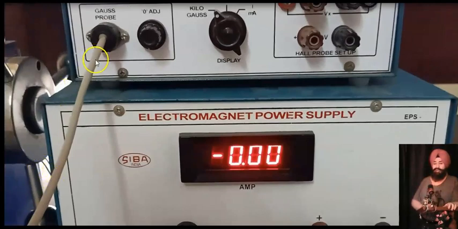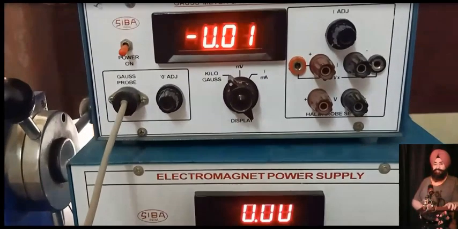So the probe which measures the field between the two pole pieces is connected here. This probe is connected here. So when this knob is at this side, it is ready to measure the field, which is in kilogauss. Now there is no field because no current is passing.